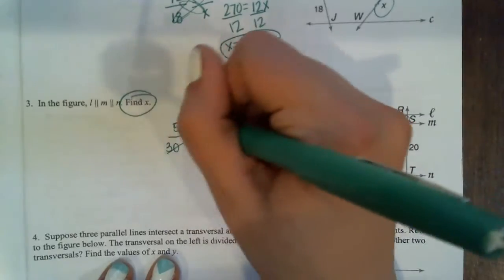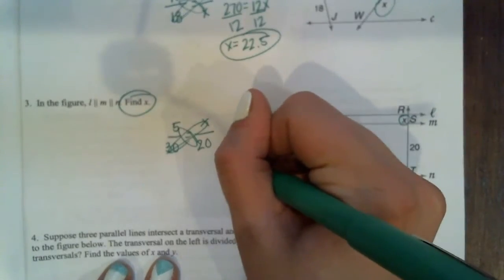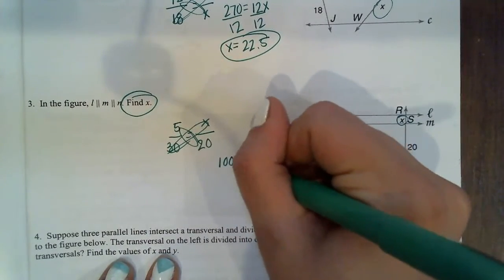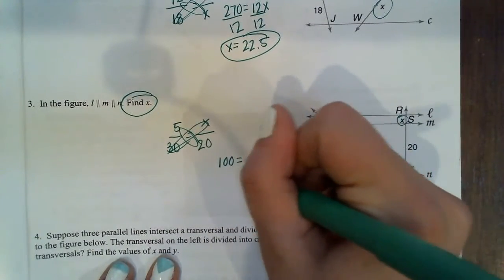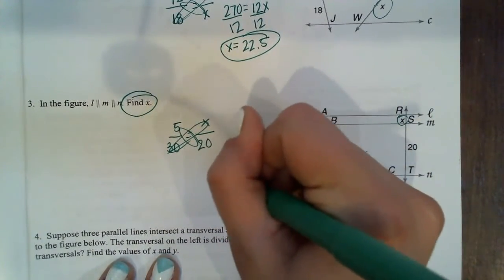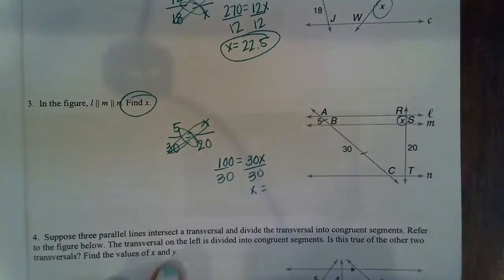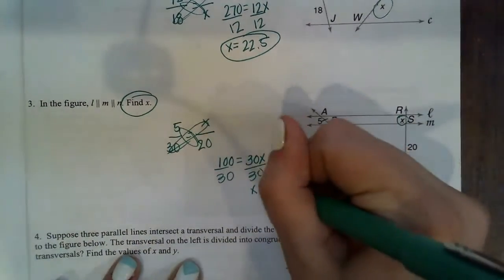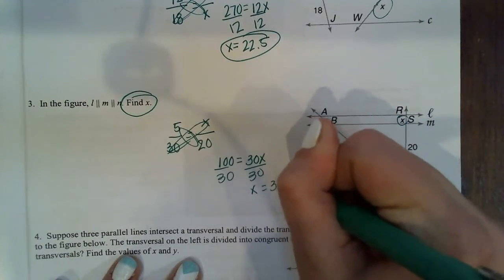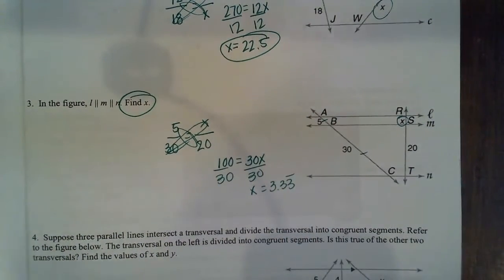I'm going to cross multiply. 5 times 20 is 100. 30x. .33 repeating. Okay?